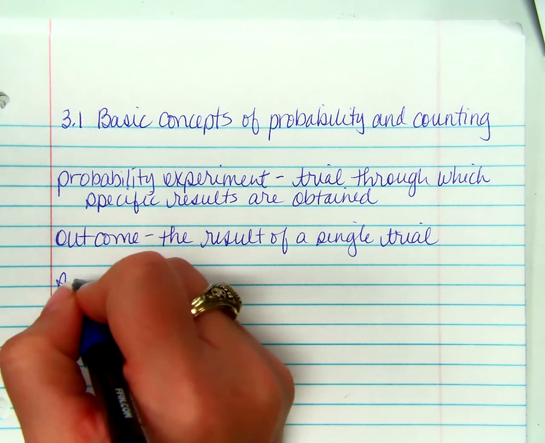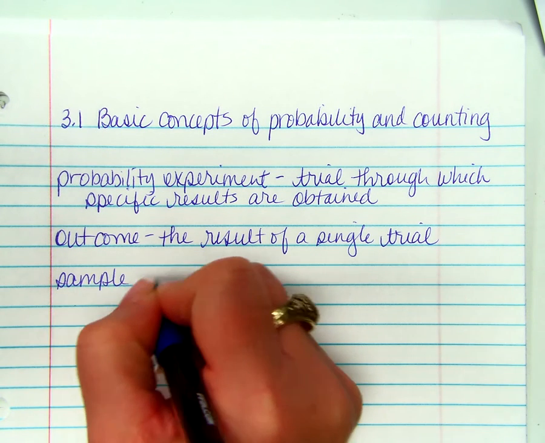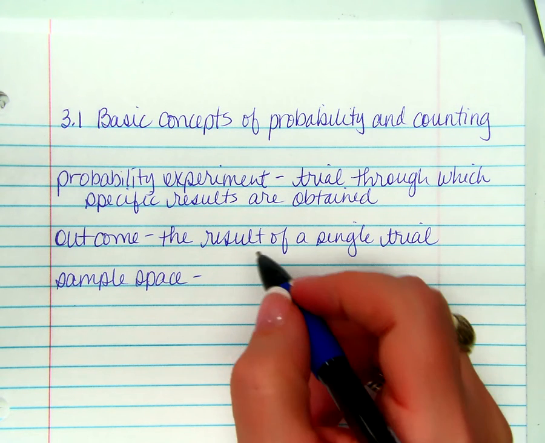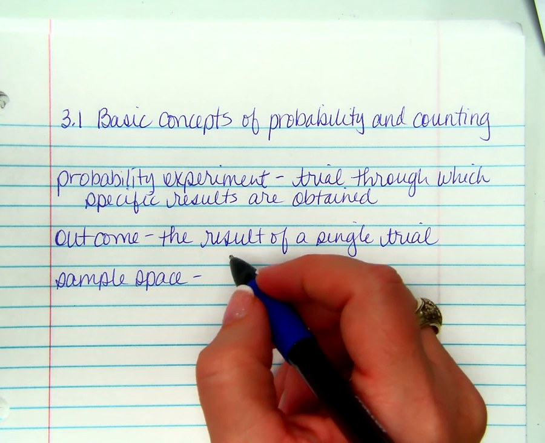Then there's a sample space. Sample space is the set of all possible outcomes.